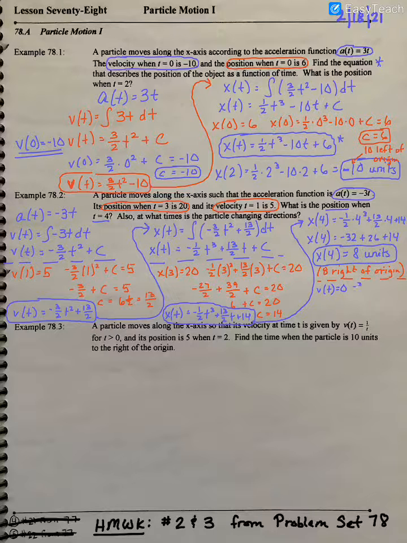So negative 3 halves t squared, forgot which one I had to go grab, plus 13 halves equals 0. Subtract the 13 halves to the other side. So negative 3 halves t squared equals negative 13 halves. I would multiply by the reciprocal.